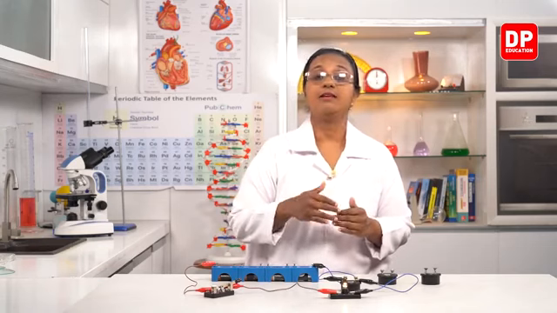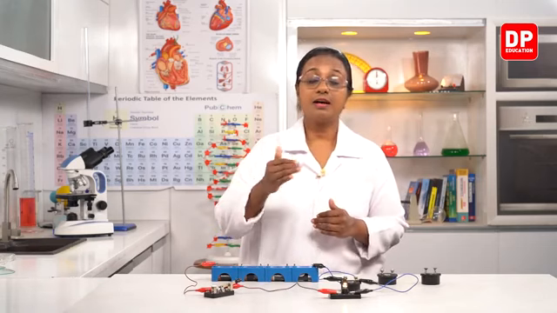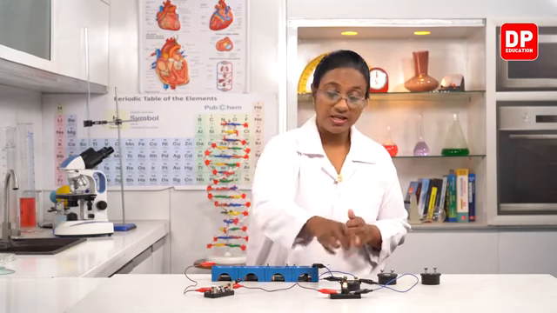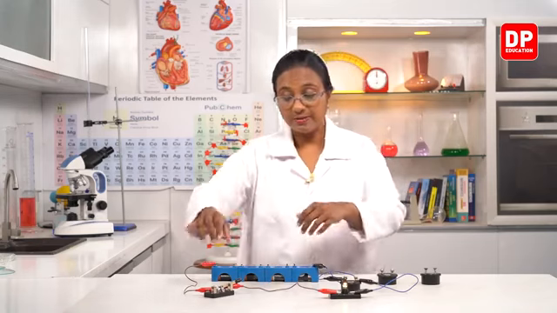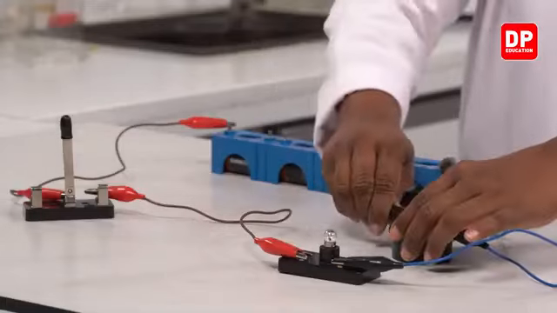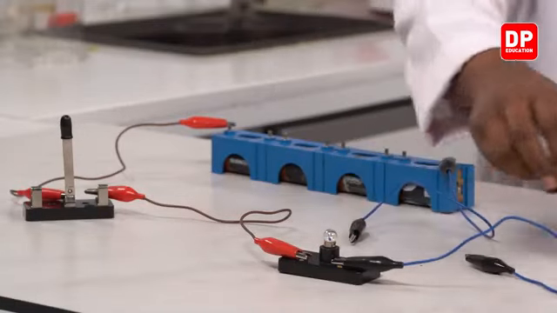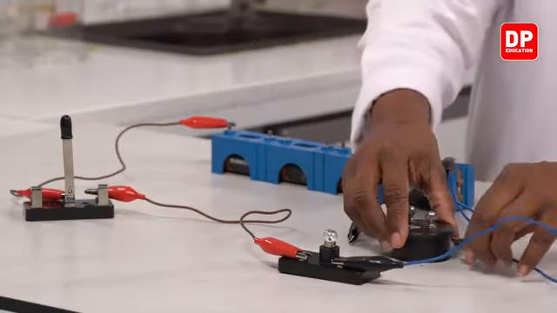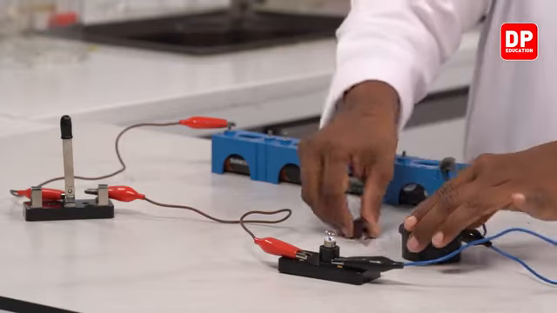Why is that? The resistance increased, the brightness decreased. So from that you can understand when the resistance increases, the current flow decreases. Because the current flow decreases only, the brightness of the bulb decreases. Now we will try with the third resistor also. I'll turn it off and change the resistor. Now the 20 ohm resistor.